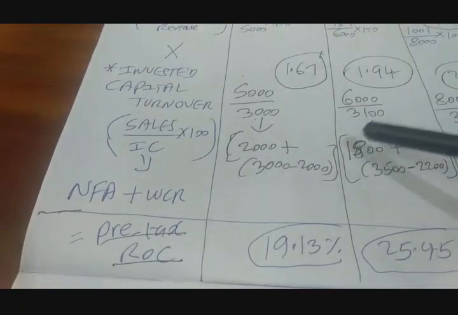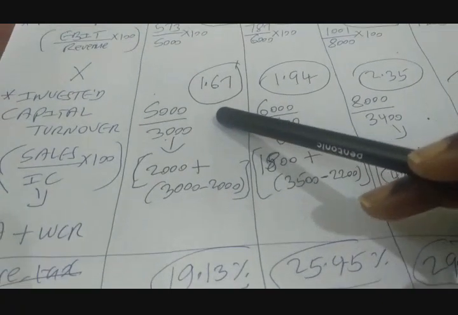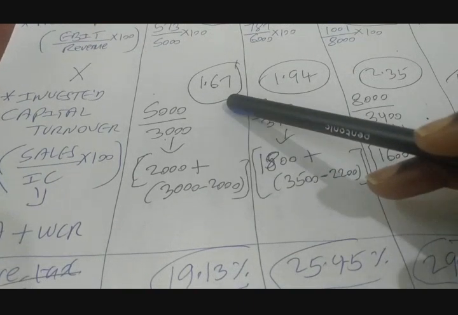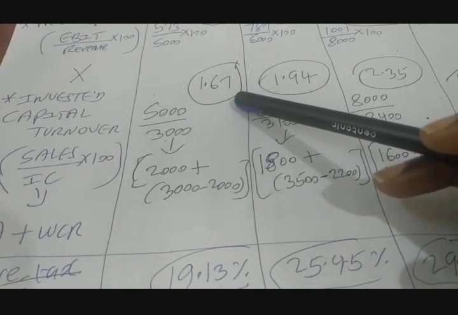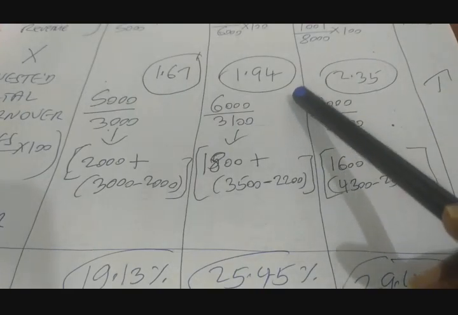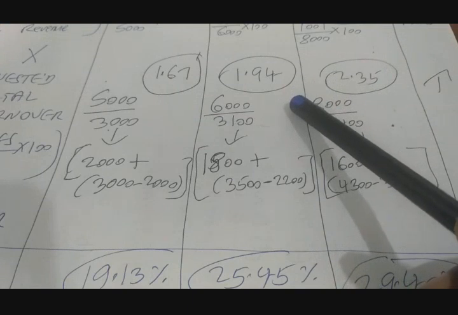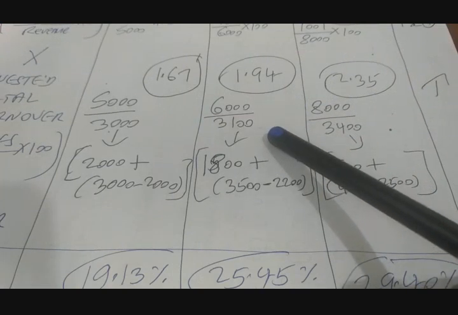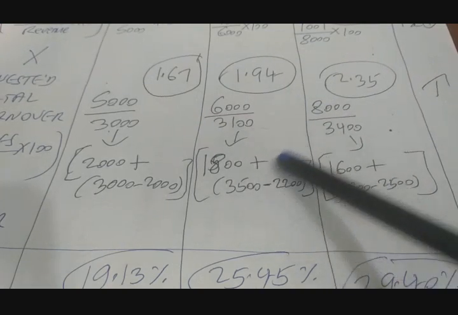So let's look at this company. For the year T minus 2, it is 5000 by 3000, which is giving us invested capital turn of 1.67. For the next year, it is 1.94. How do we get that? Revenue 6,000 divided by invested capital 3,100. How do we get 3,100?